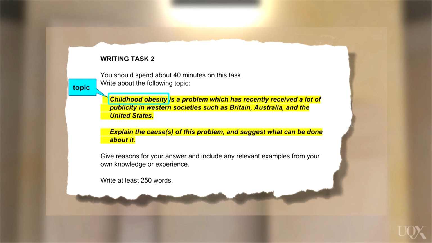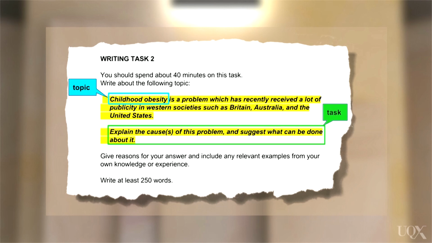Now, let's look at the task. What do we have to do in this essay? Well, we're asked to explain the causes of this problem. So, in other words, why do so many children in these developed countries become overweight?